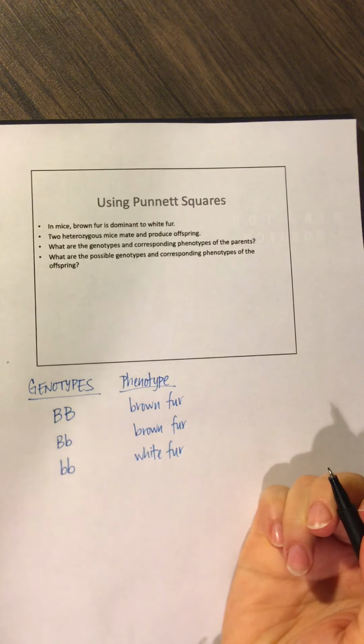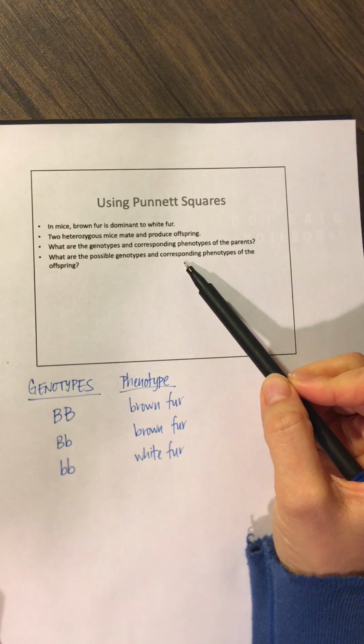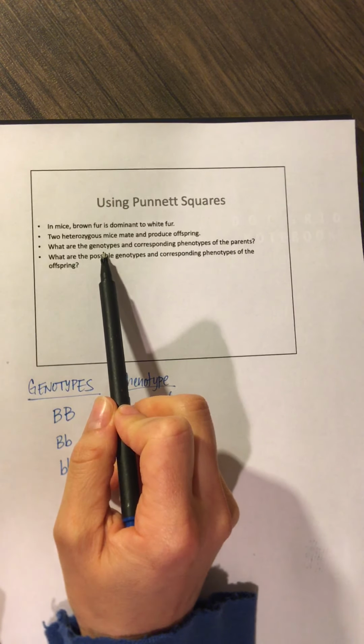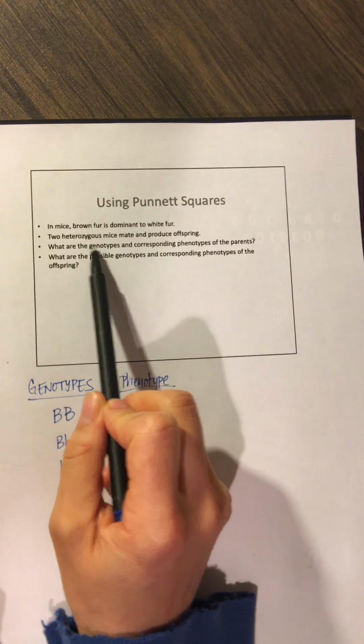Two heterozygous mice mate and produce offspring. What are the genotypes and corresponding phenotypes of the parents? And what are the possible genotypes and corresponding phenotypes of the offspring? Well, the genotype of the parents is actually given in the question, heterozygous.